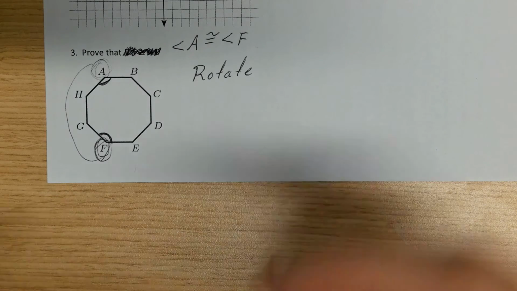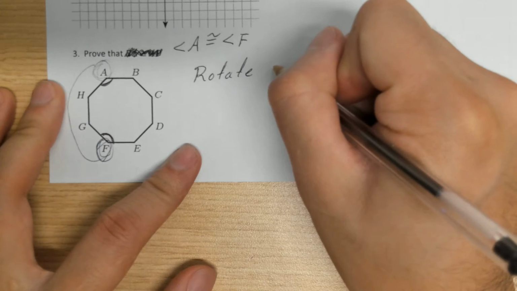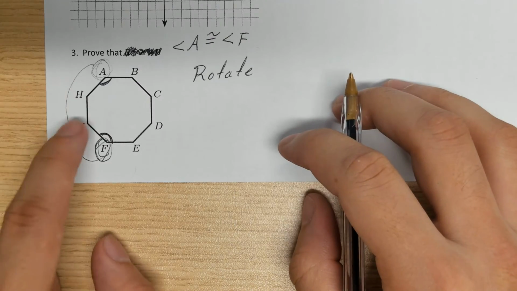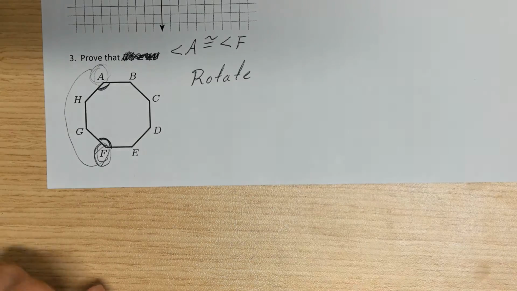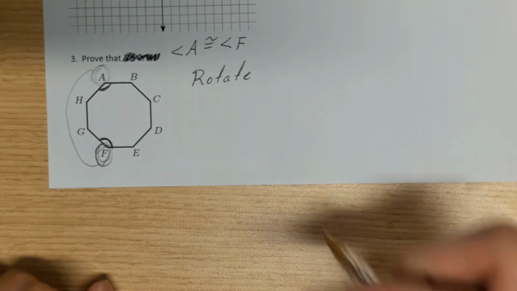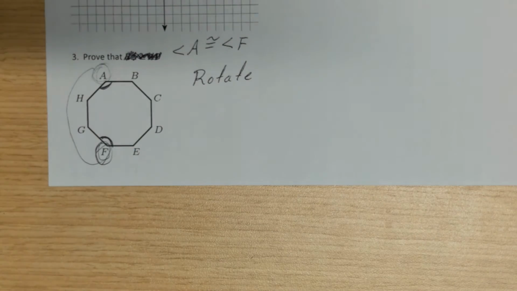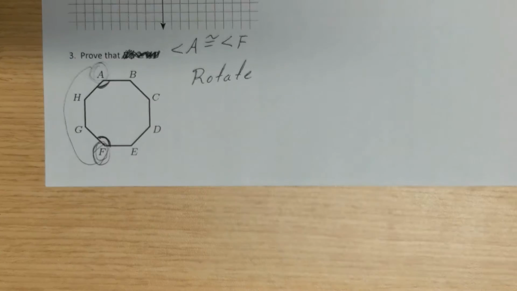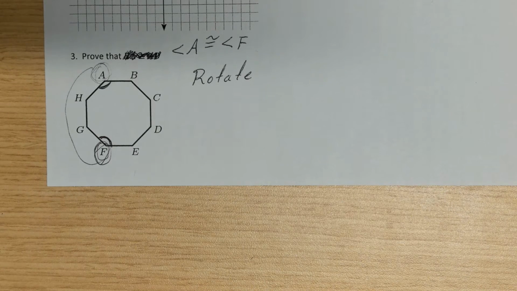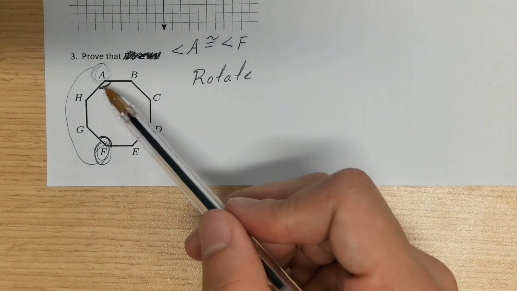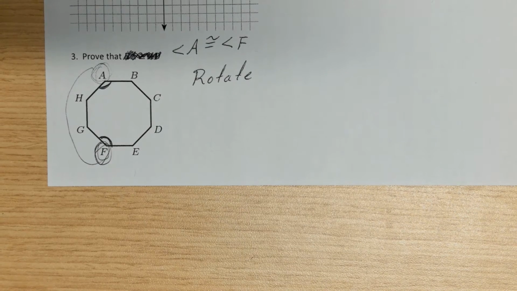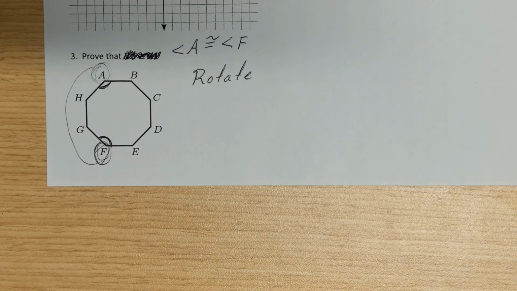Okay. So rotate around, and well, guys, where's the center of rotation here? Where would you, around what point would you rotate? ¿De dónde rotarían esta figura? ¿Dónde la rotarían para hacer que el ángulo A caiga arriba del ángulo F? ¿Dónde estaría su centro de rotación?